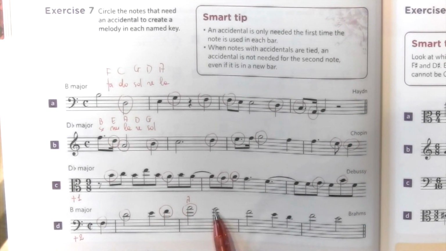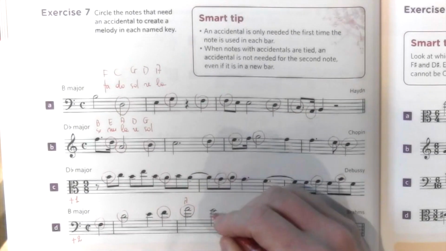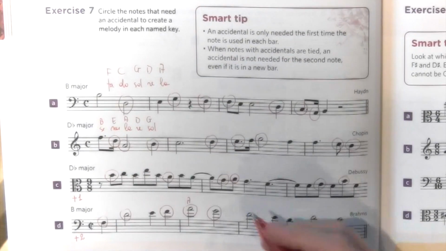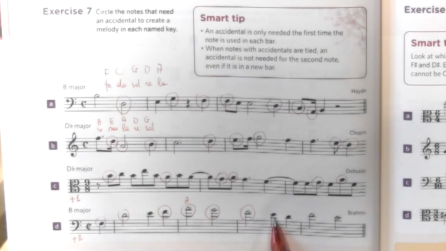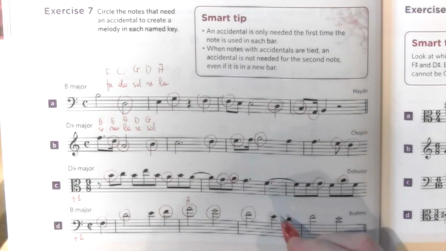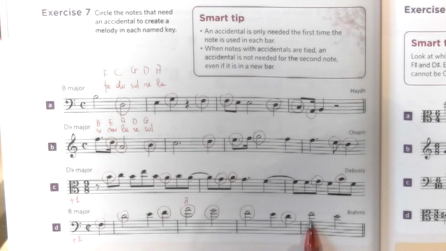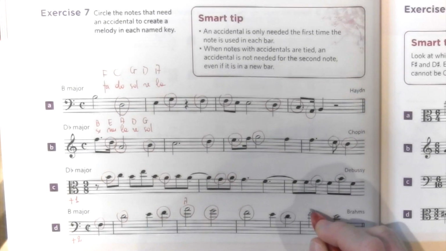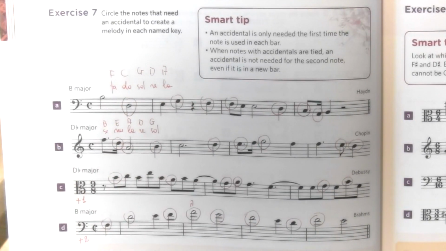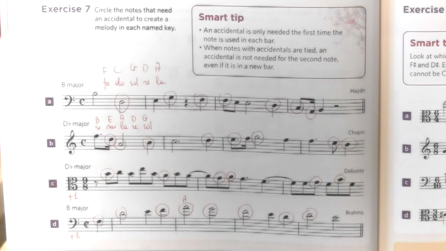Sol is sharp, yes, so we need to circle it. Fa is sharp, we need to circle it. Mi, no sharp. Re, yes, it is included, so sharp. Fa again, sharp. And mi is not included in our key signature. And this is all done for you.